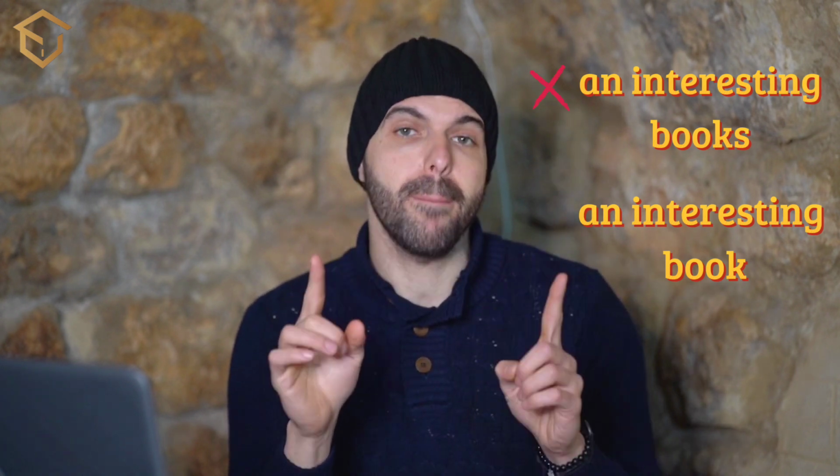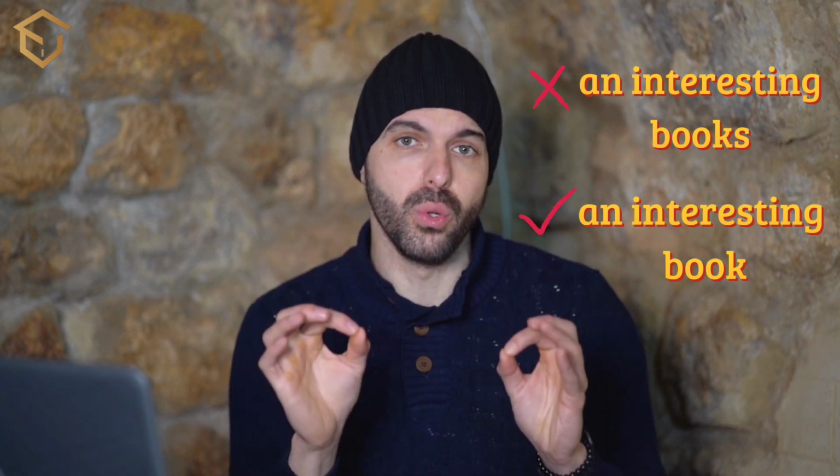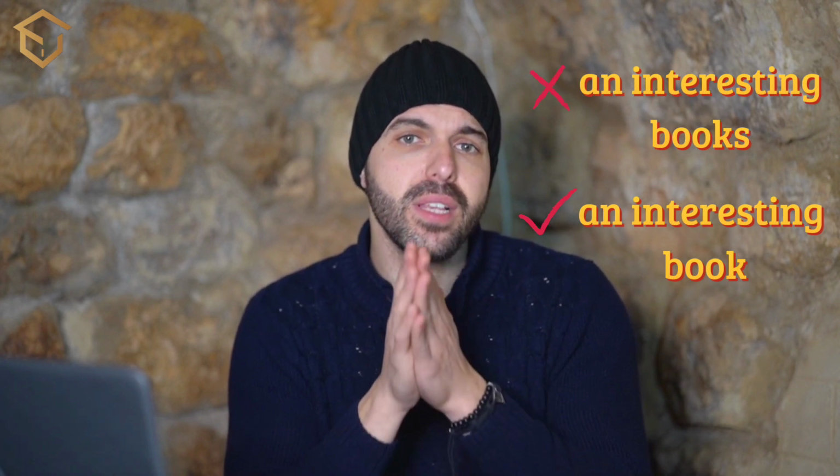So try to remember this very specific rule. Many people make this mistake and use the articles a and an with plural nouns. Don't do it. Otherwise, you will score low, specifically if you are writing an essay or if you are an IELTS candidate. You need to be very specific and professional with the usage of both articles a and an.